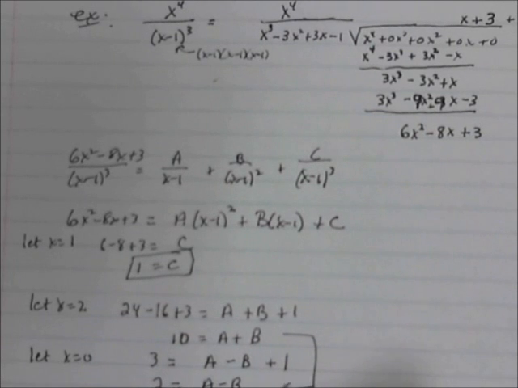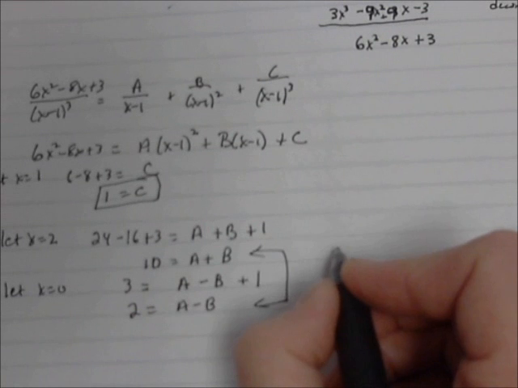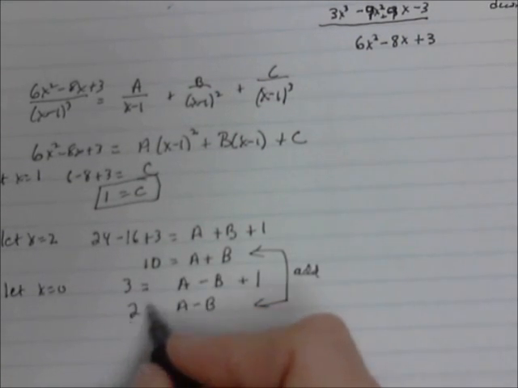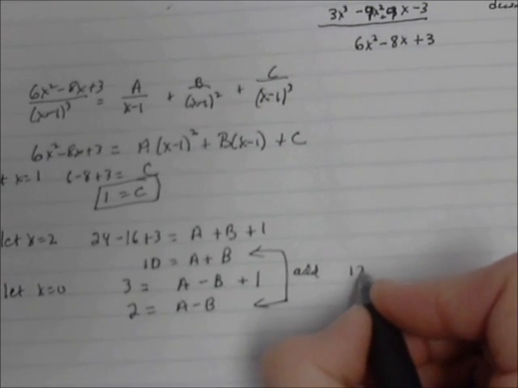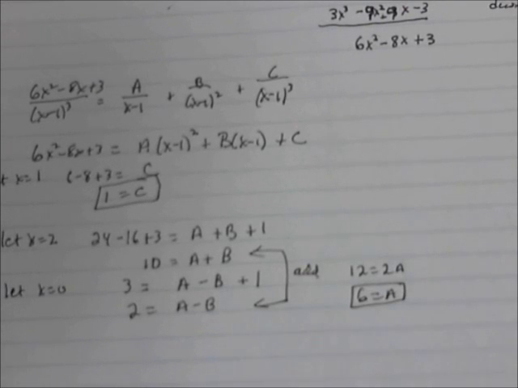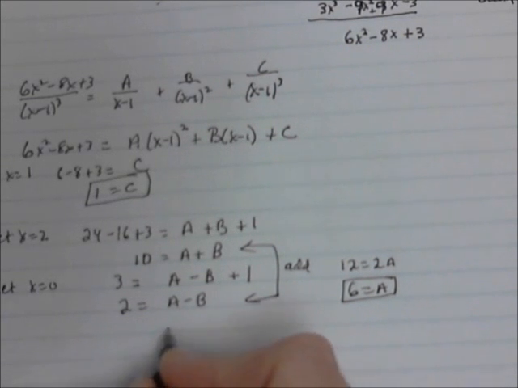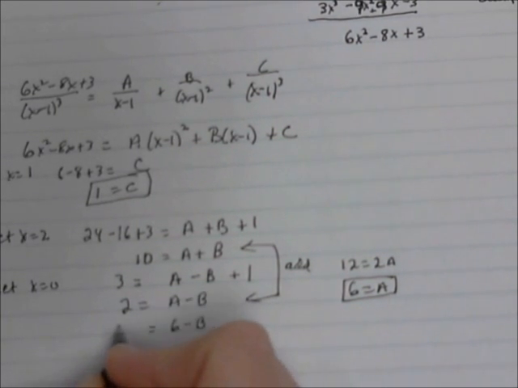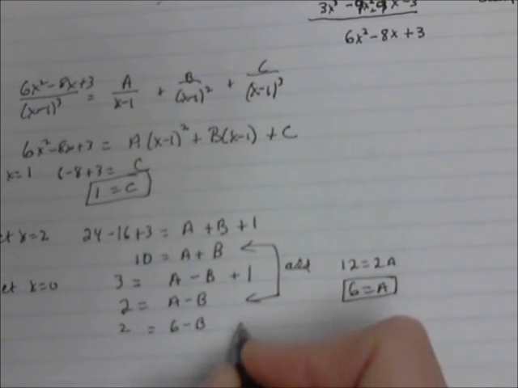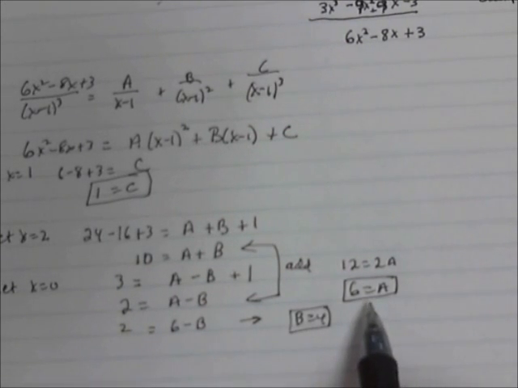So now we have our two equations with two unknowns. If we add those two together, we're going to get 12 is equal to 2a. So 6 is equal to a. And then you can back substitute in either of these. 6 minus b equals 2. And it looks like b is equal to 4. So we have 6, 4, and 1.